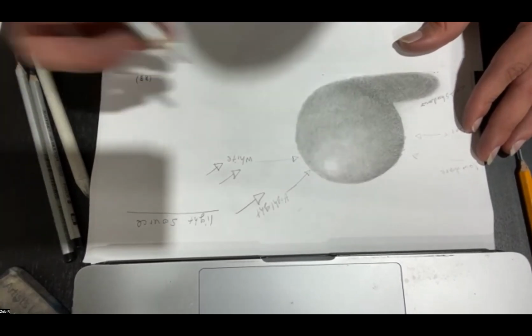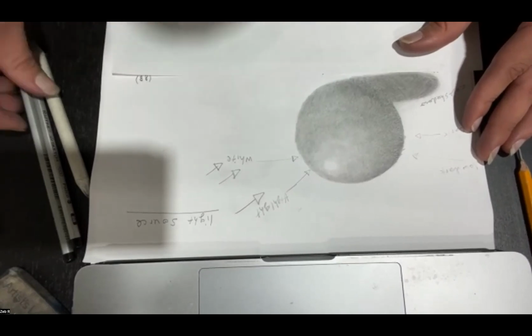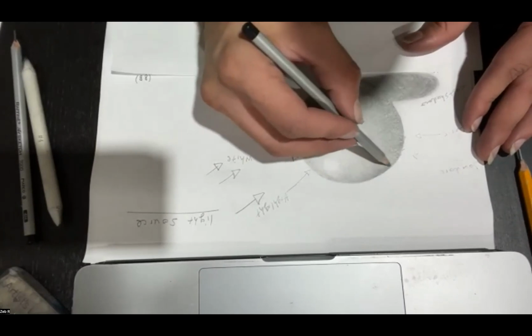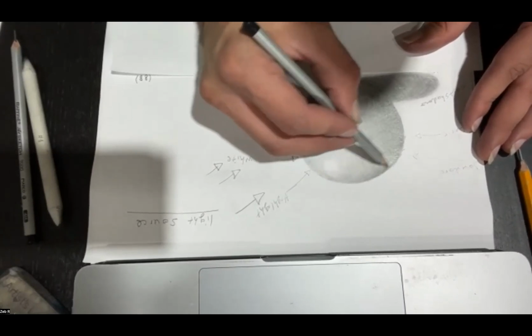I think I'm going to go a little darker with my 8B on the shadows on the sphere. Just a little darker.